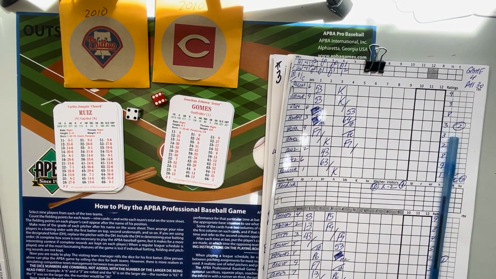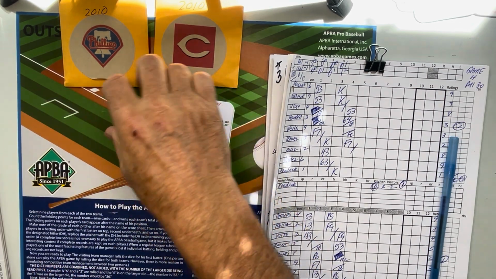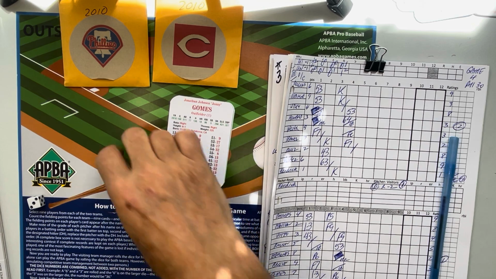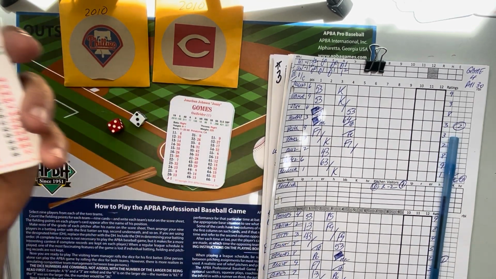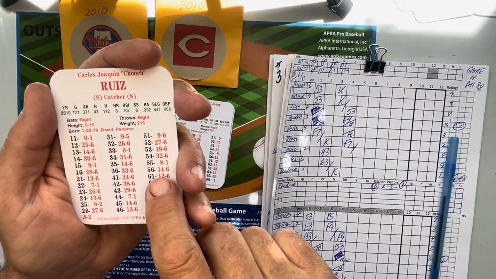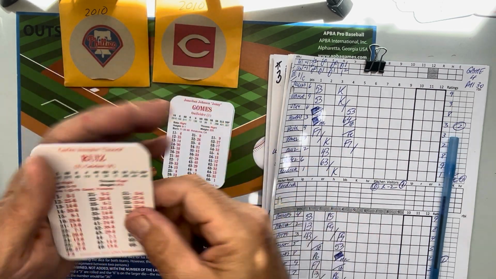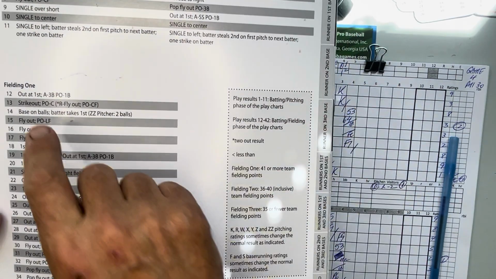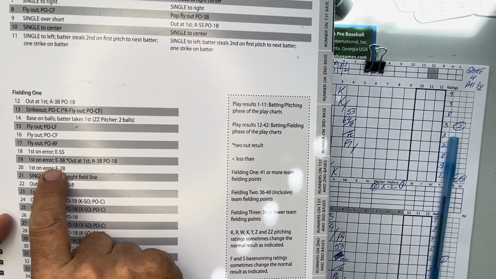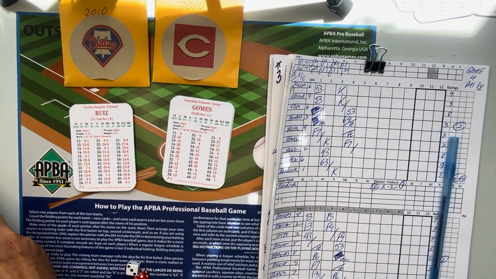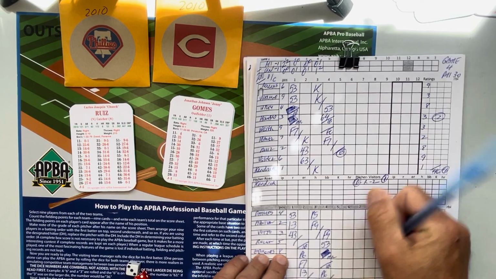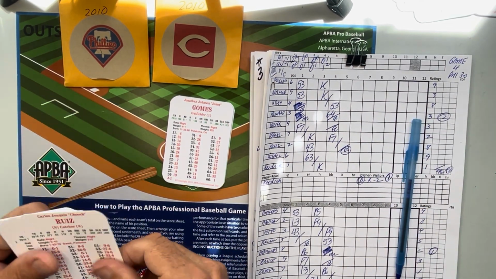As we go to the 5th inning, Ruiz will lead it off. Phillies are ahead 2-1. They lead the series, 3-0. The 2010 cards. 53 is a 19. So we're going to check 19 on bases are empty. Fielding defense is a 1. And we got an error in the third baseman. So Ruiz is going to be on the air. Scott Rowland's going to make that error.